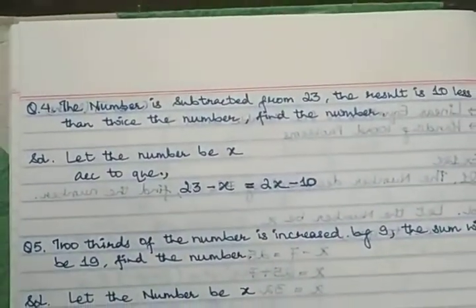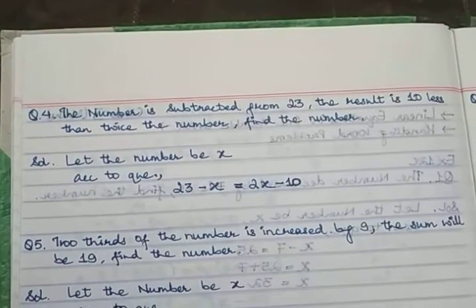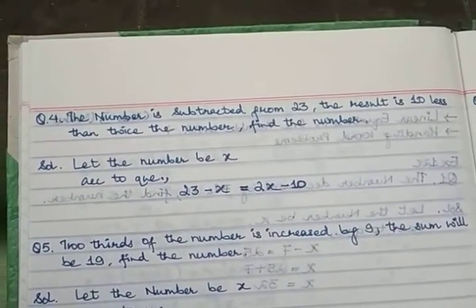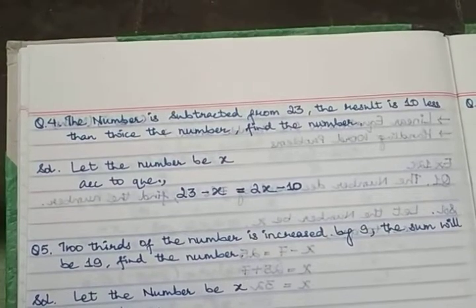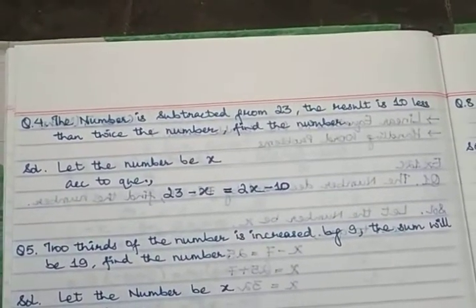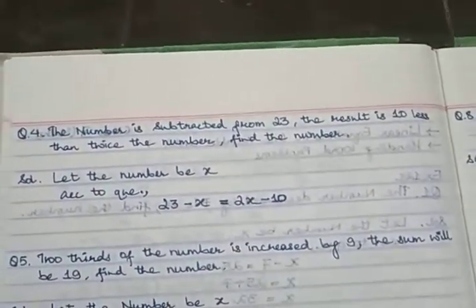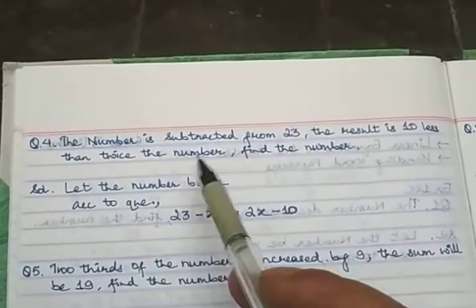For question number 4, what we have here is the number is subtracted from 23. The result is 10 less than twice the number. Find the number. Twice the number means the number multiplied with 2. Remember that.